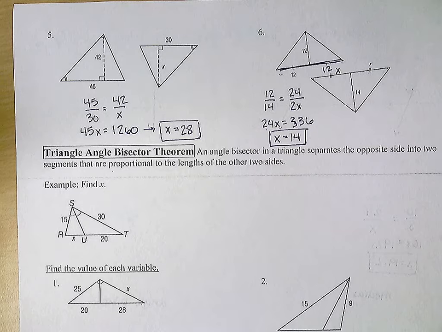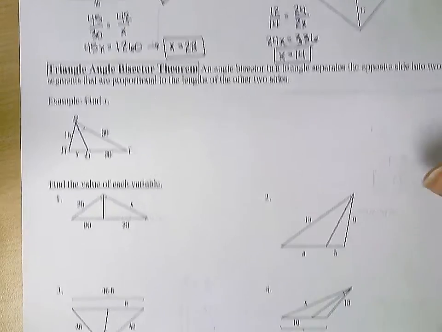That only works if it's a median though. Okay, and those two pieces are equal. If it was an altitude and you were only given one of those pieces, you'd need to find the other. Okay, that only works if it's a median. Okay, any questions on those two problems at the top? All right, then we're going to move on here.